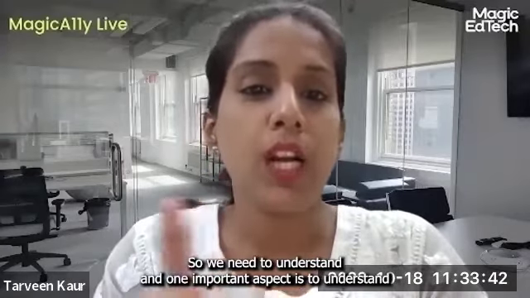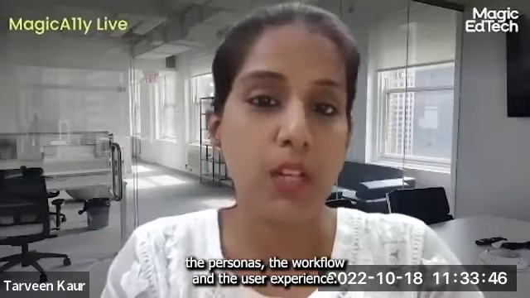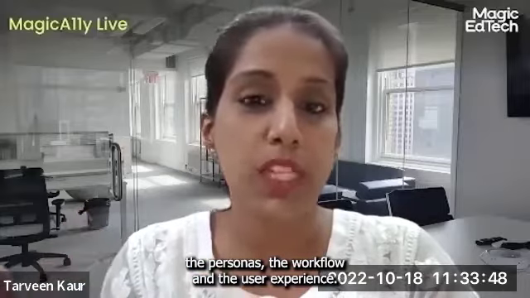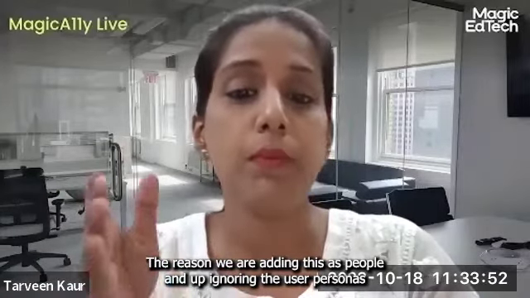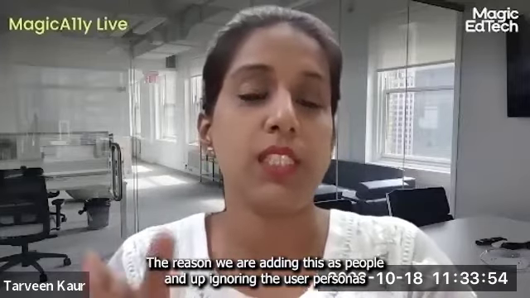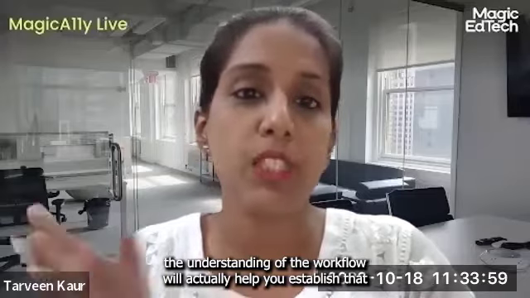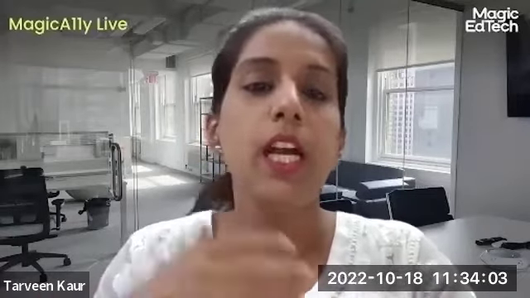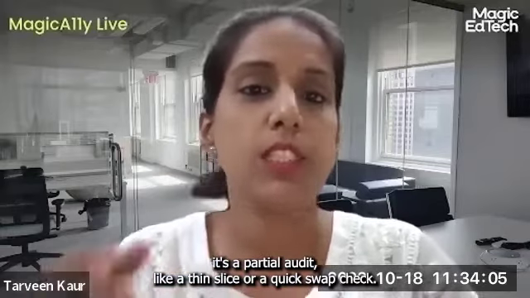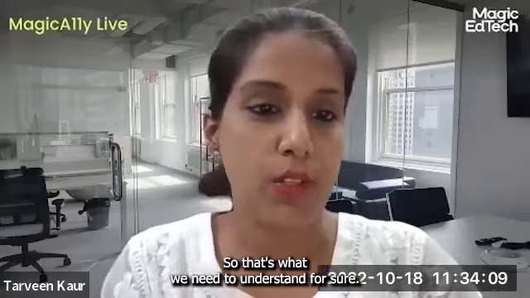So one important aspect is to understand the personas, the workflow and the user experience. The reason we are adding this is that people end up ignoring the user personas and the workflow. Understanding the workflow will help you establish what type of audit you are doing, whether it's a full-blown audit, a partial audit like a thin slice, or a quick spot check. So that's what we need to understand for sure.